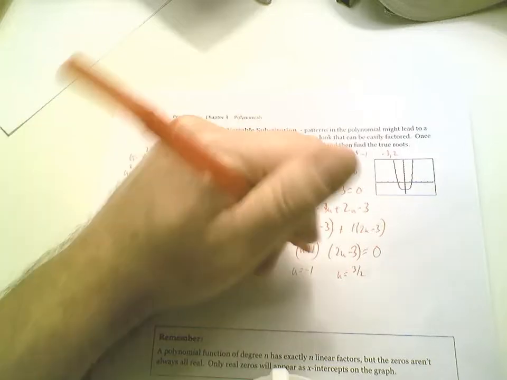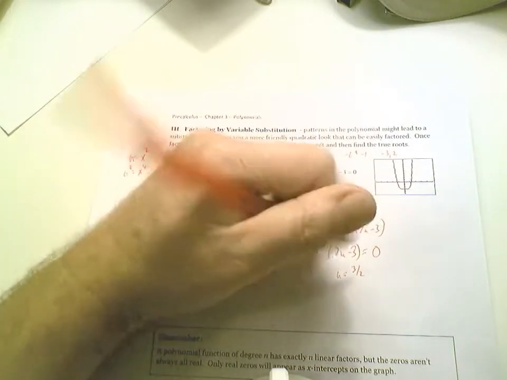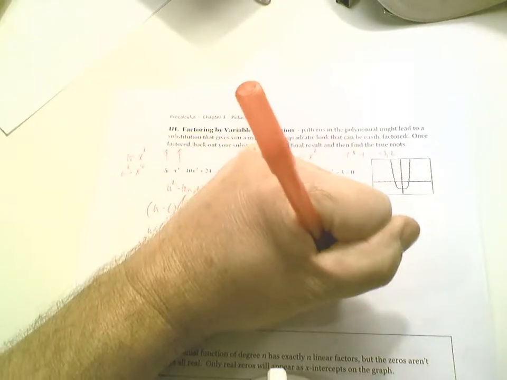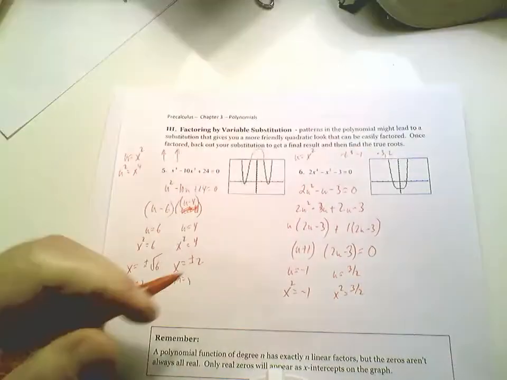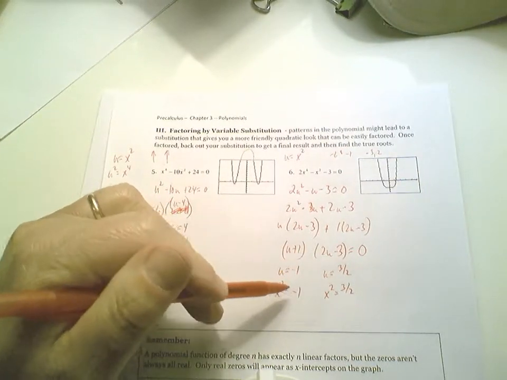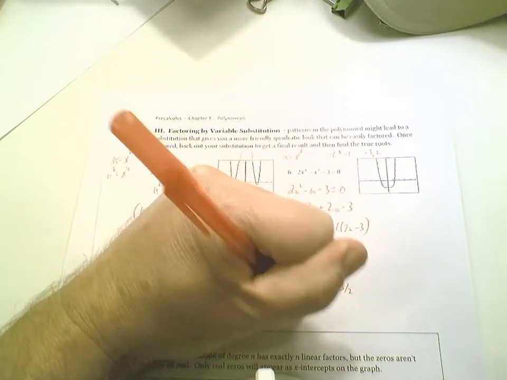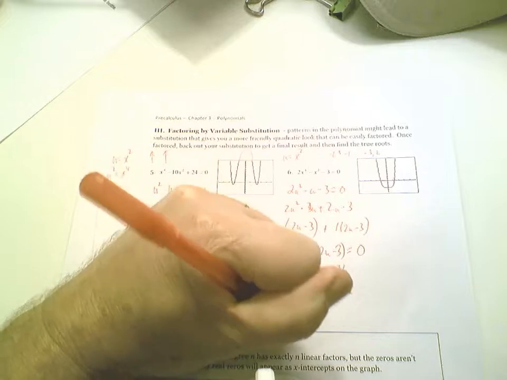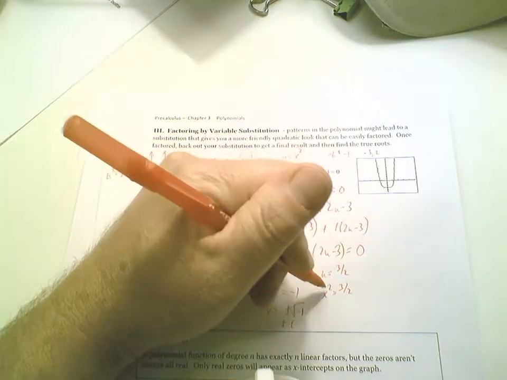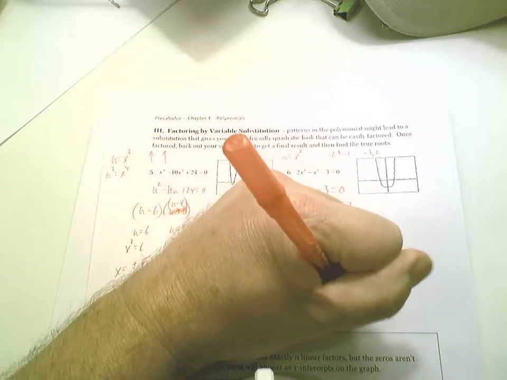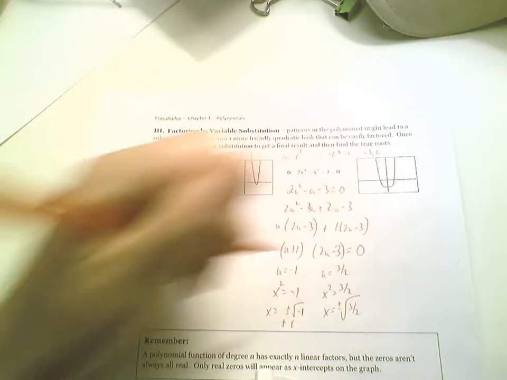So over here I have x squared equals negative 1, x squared equals 3/2. Now, x must equal plus or minus the square root of negative 1, plus or minus i. x squared equals 3/2 gives me x equals plus or minus the square root of, don't lose your plus or minus, 3/2.